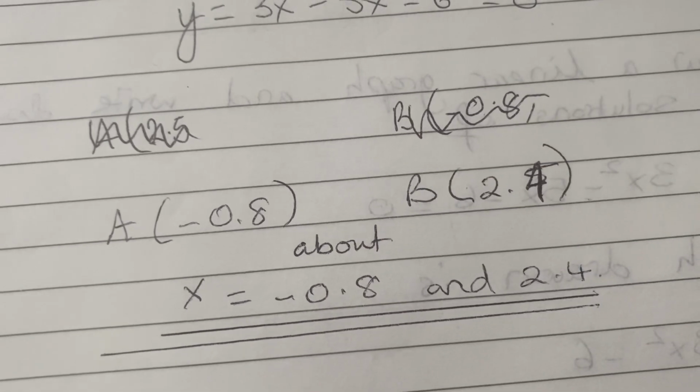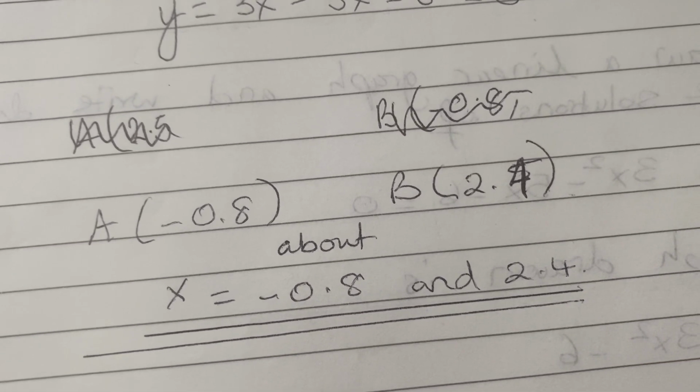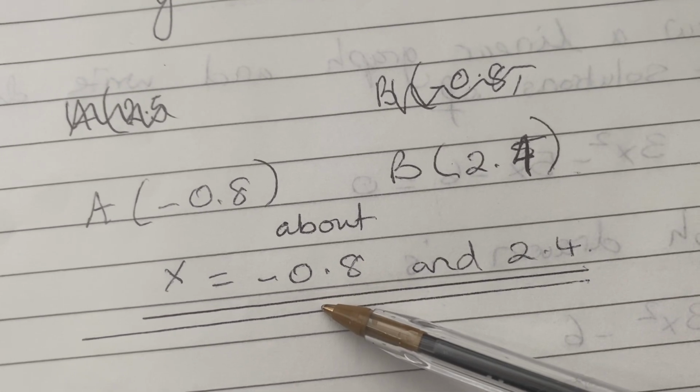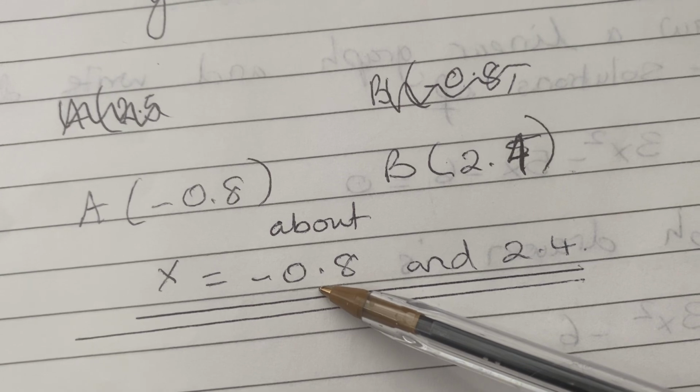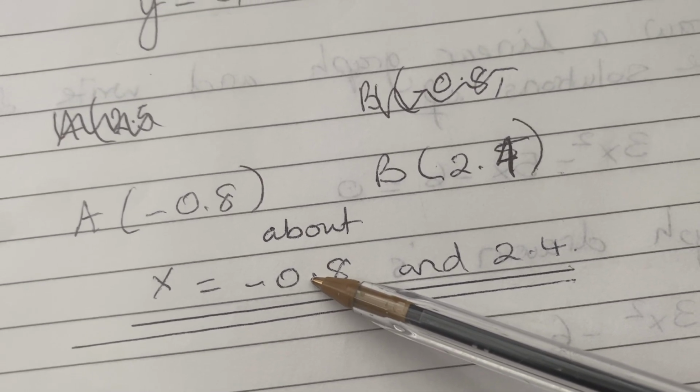They'll still give you some interval to leave your answer. If it is minus 0.8 and you get minus 1.2, it's gone too far.